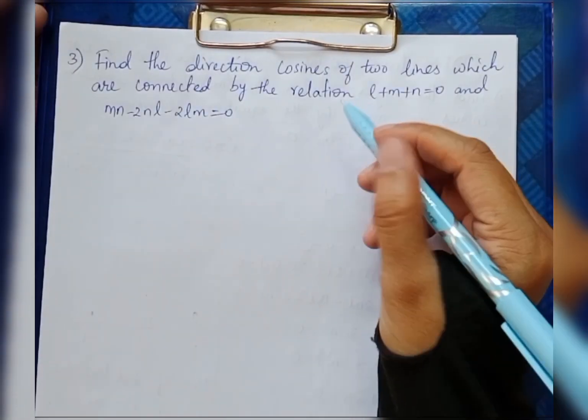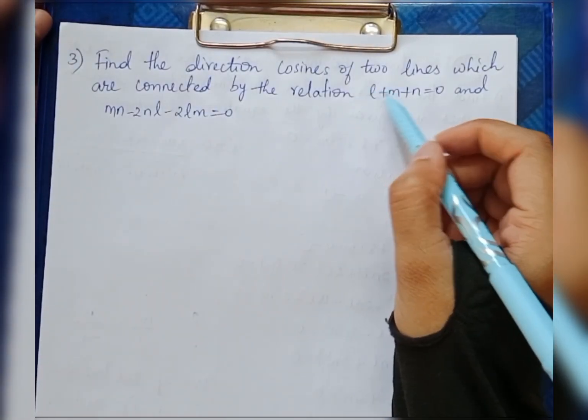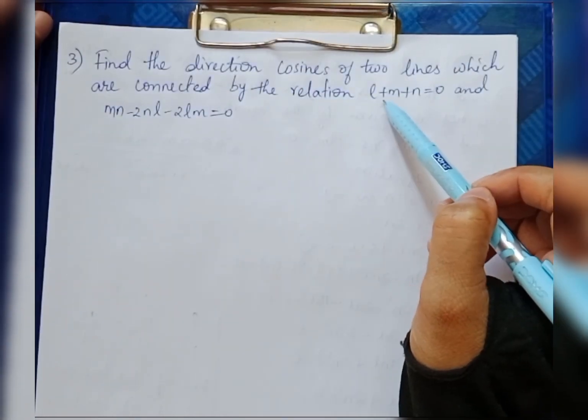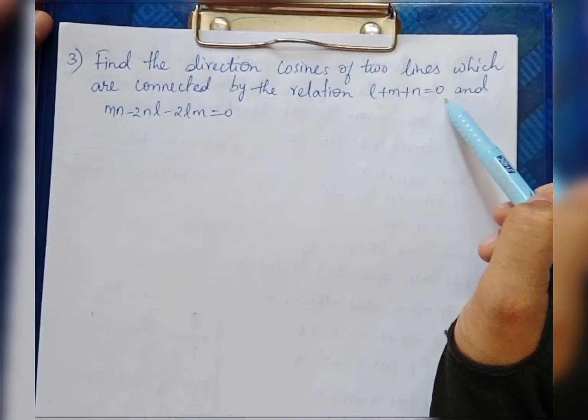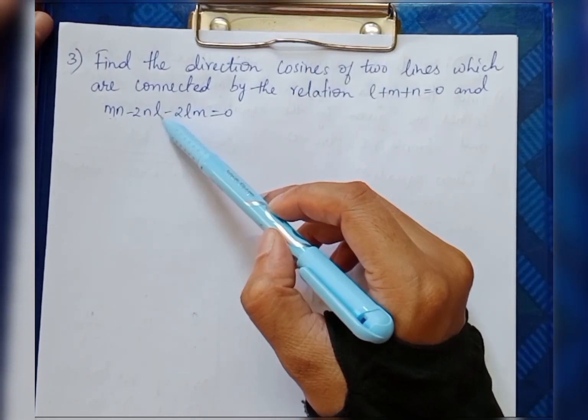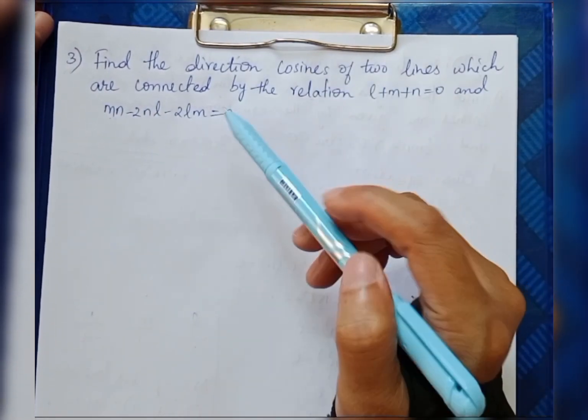Our next question is, find the direction cosines of the two lines which are connected by the relation l plus m plus n equals to 0 and mn minus 2nl minus 2lm equals to 0.